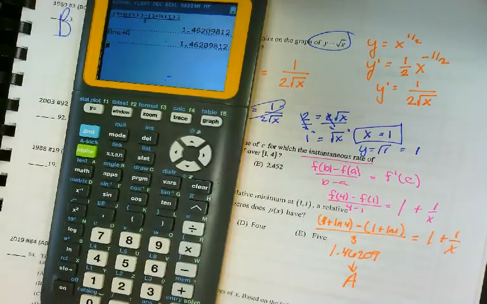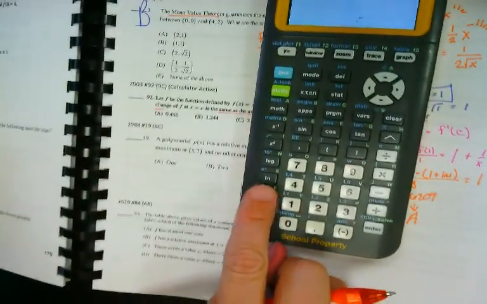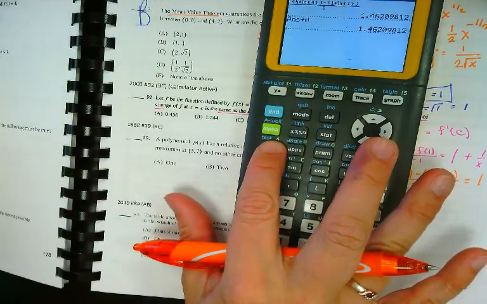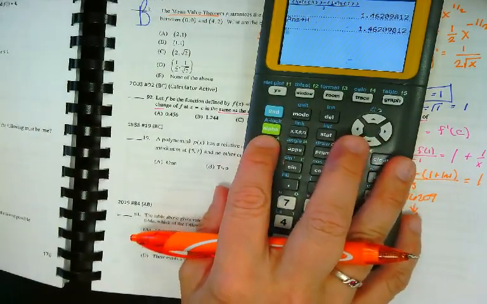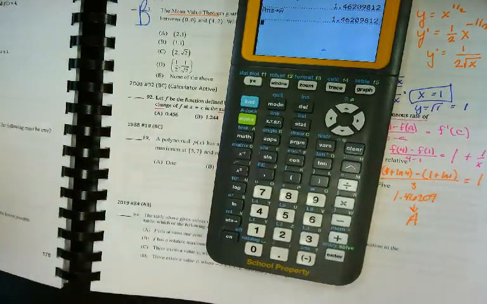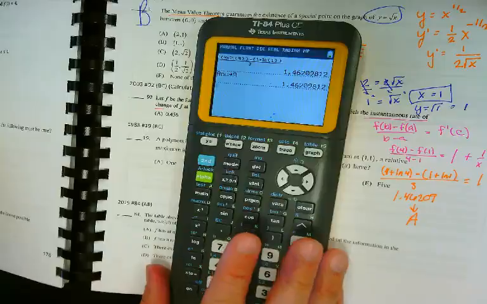Store into alpha A. Where's the store? Alpha, Store, right here, STO. You use this a million times in algebra 2. I've never used alpha A. We use X when we're graphing.